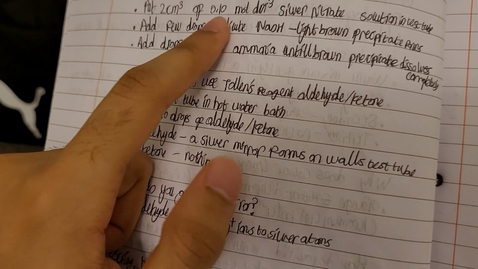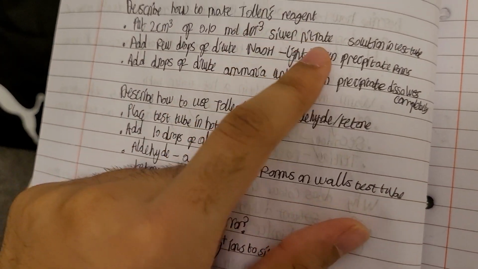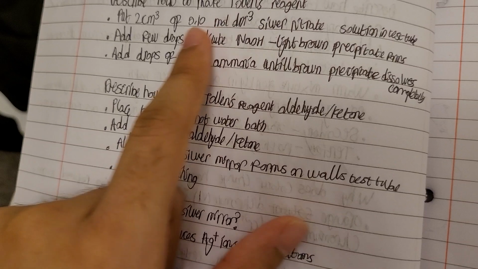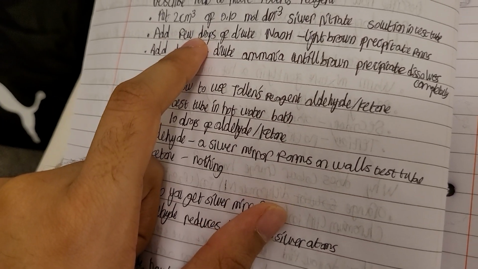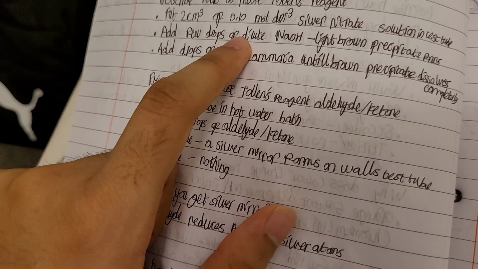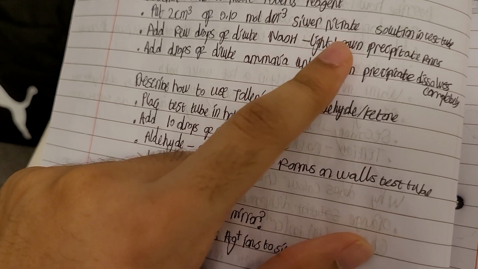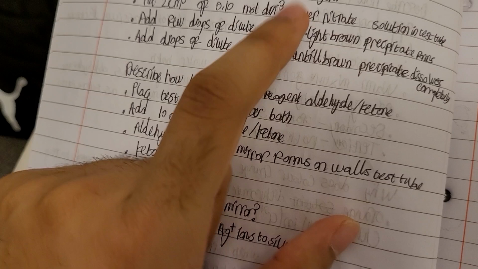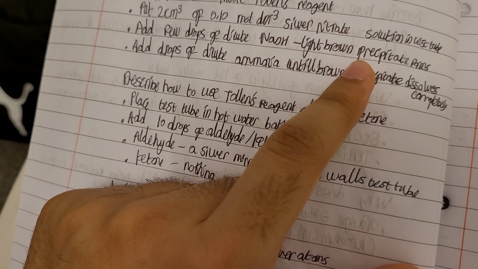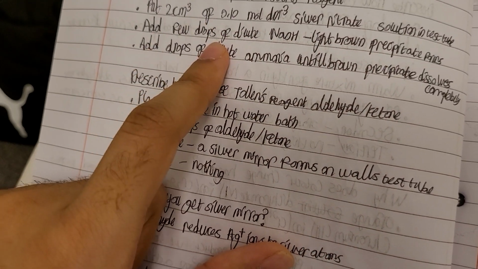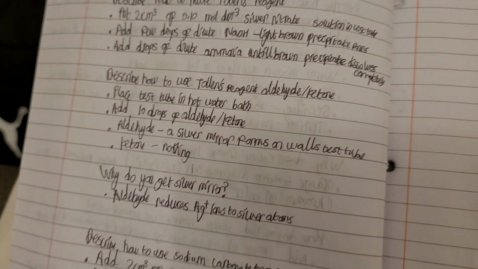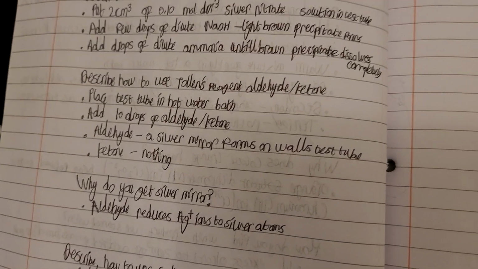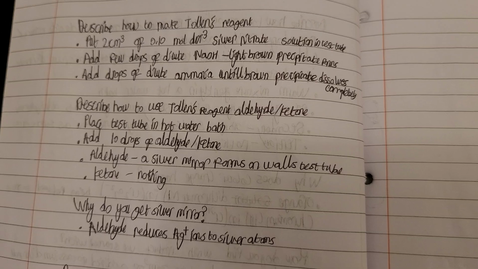To recap: put 2 centimeters cubed of 0.10 mol dm-3 silver nitrate solution in a test tube. Add a few drops of dilute NaOH, sodium hydroxide. A light brown precipitate should form. Then add drops of dilute ammonia until the brown precipitate dissolves completely.